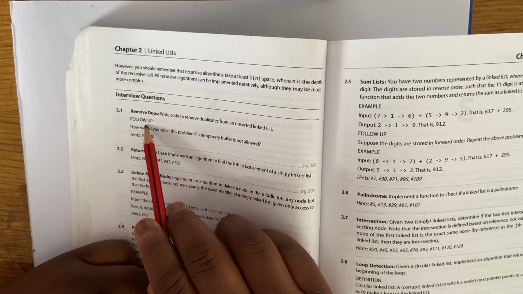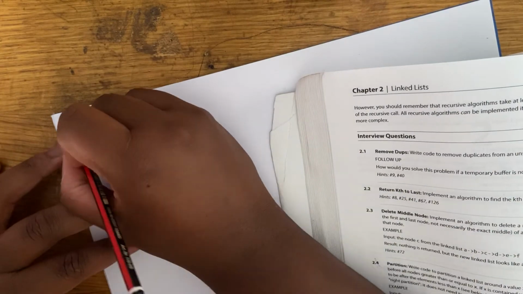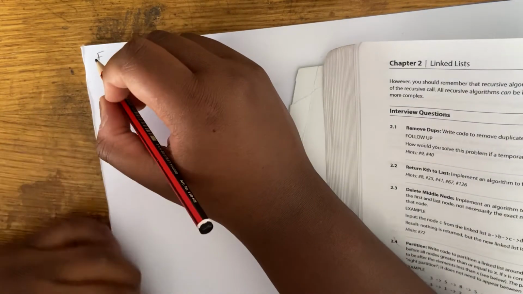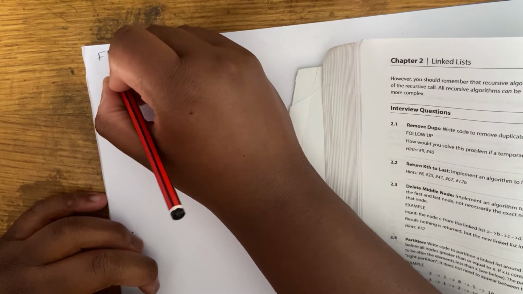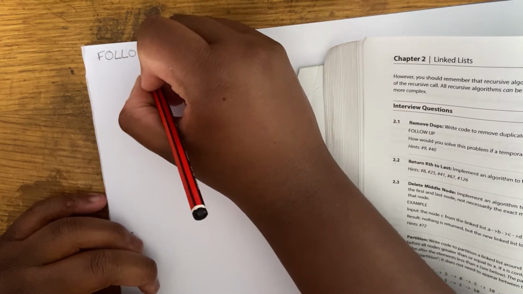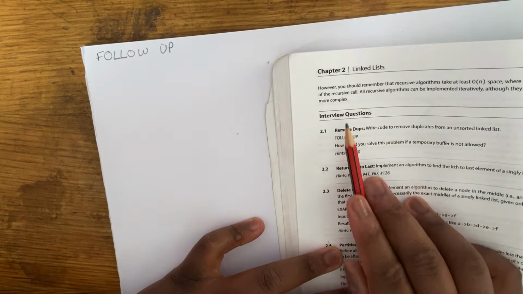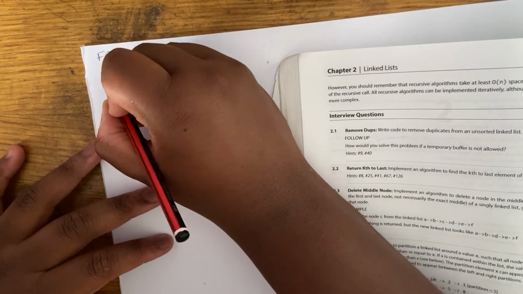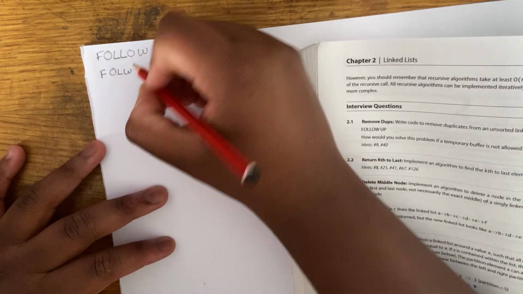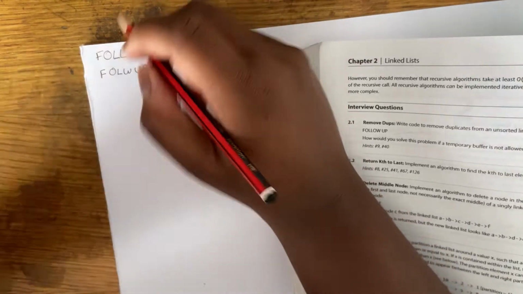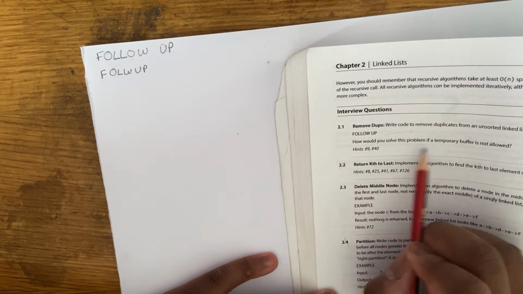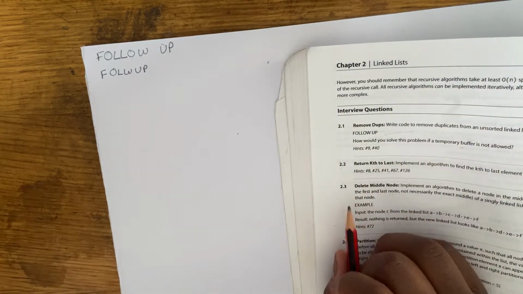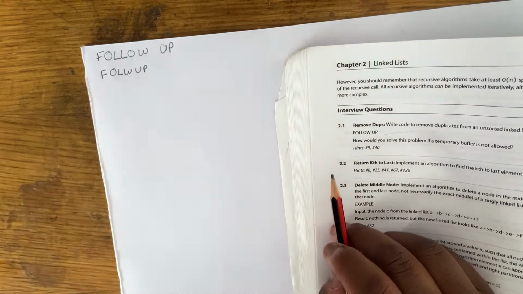So if we had the word follow up, F O L L O W U P, and we remove the duplicates, the non-sequential characters, you'll have F O L W U P. As a bonus question, it asks, what will we do if we can't have a buffer? Let's try to sort this out first.